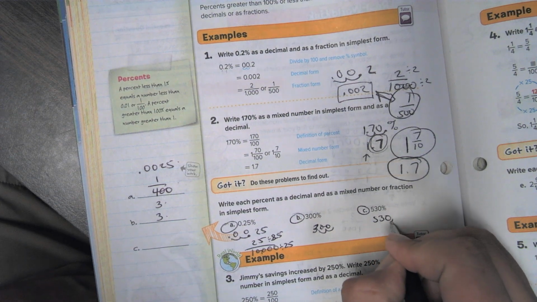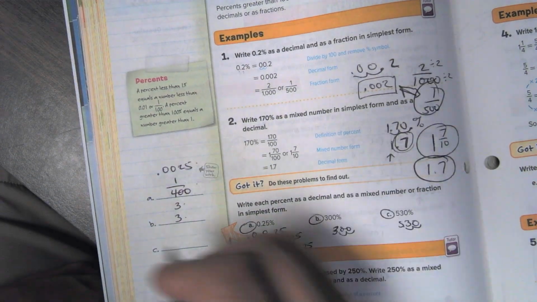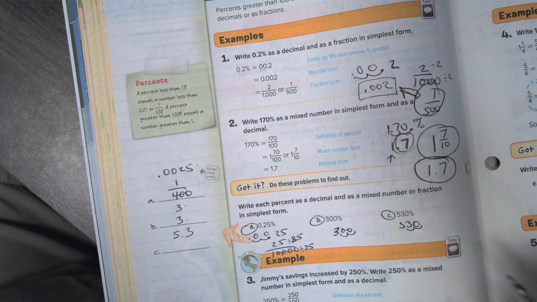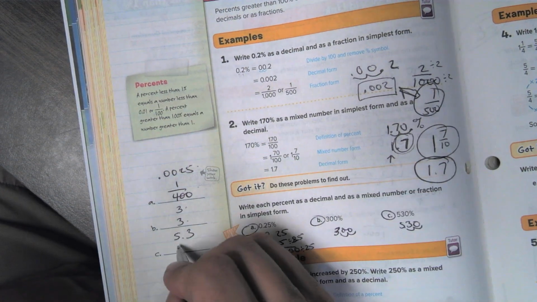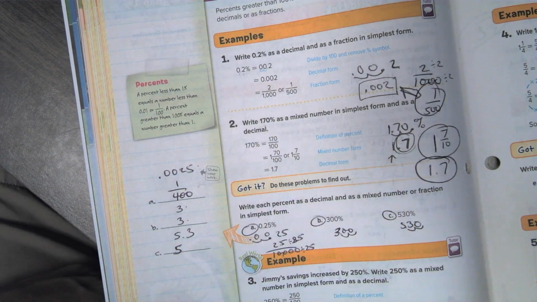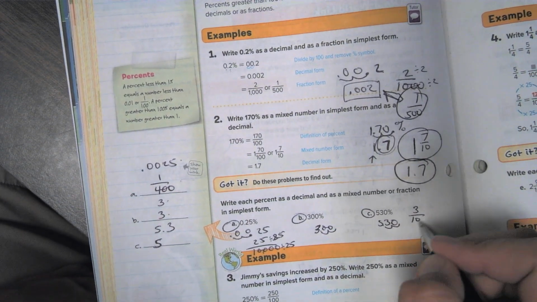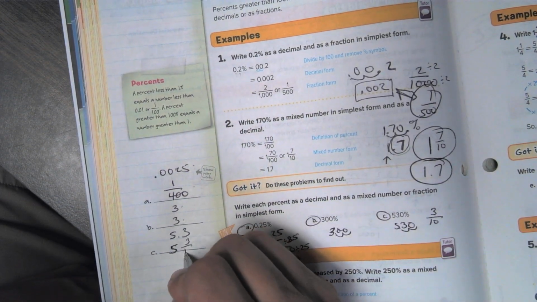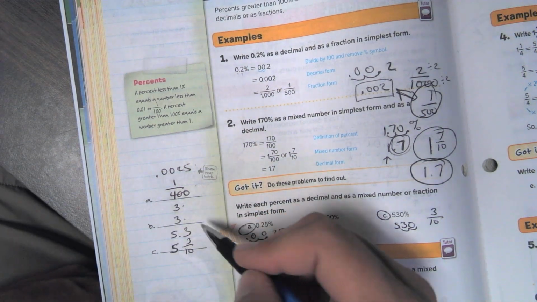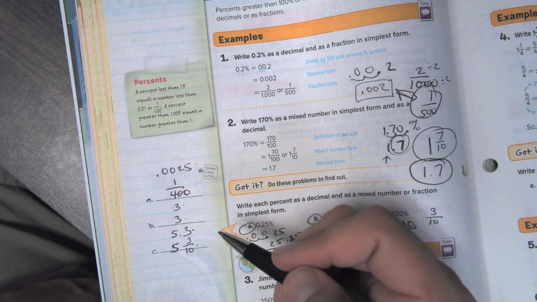Okay, 530%. So 530, move the decimal twice. You get 5 3/10. Remember, 5 is a whole number, so 5 automatically goes to our answer. I'm not even going to mess with that. Now 3/10 is where we got to put that into a fraction. Well, we can't simplify that, so it's 3/10. And those are your two answers, 5.3, 5 3/10.